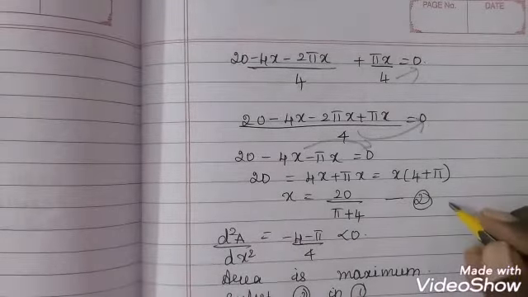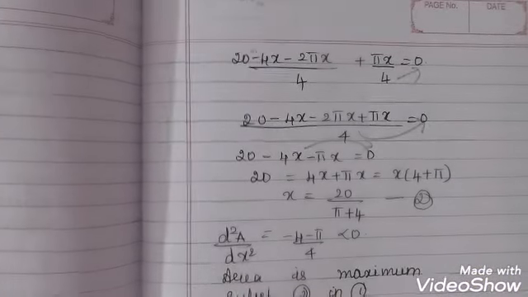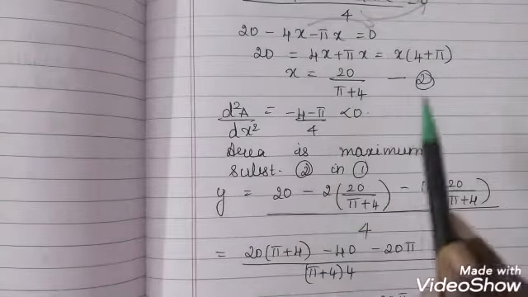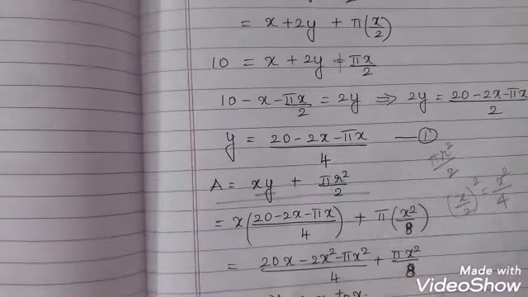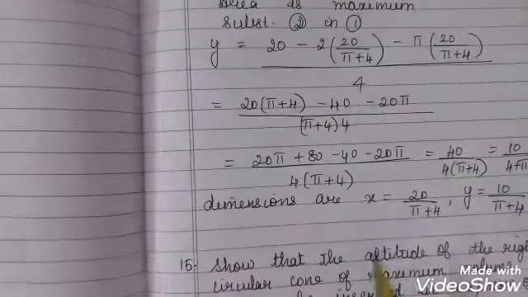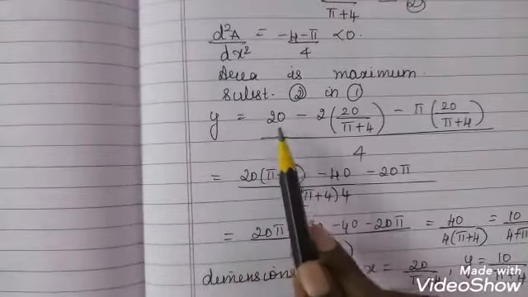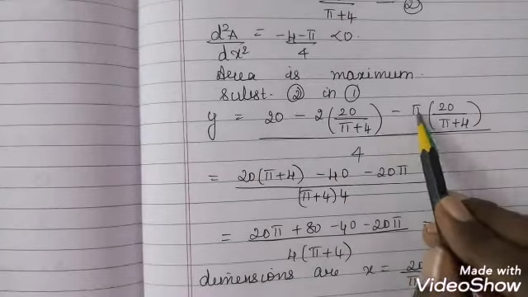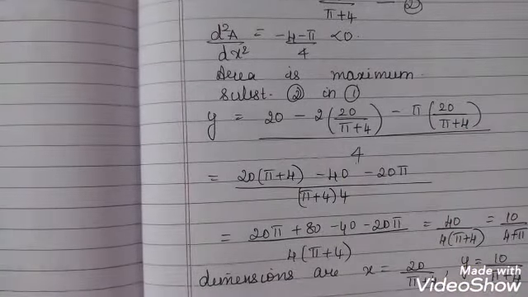Now I need to substitute it in y here. You know that I already told you your second derivative is less than 0, so it is a maximum. I'll have to substitute my x in the first equation. What's the first equation you get here? The first equation is y equals 20 minus 2x minus pi x by 4. So when I substitute it, what will I get? y is equal to 20 minus 2 into 20 by pi plus 4 minus pi into 20 divided by pi plus 4, all divided by 4. This is what you have here.